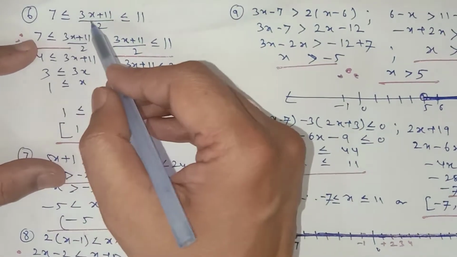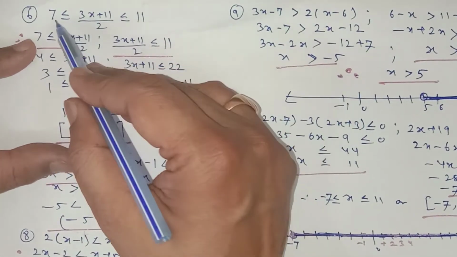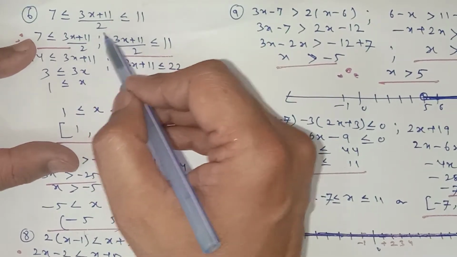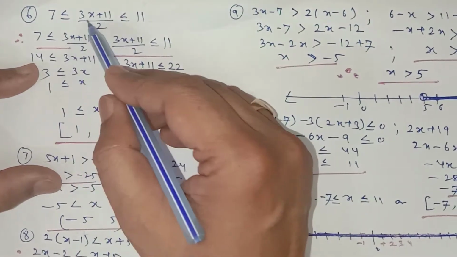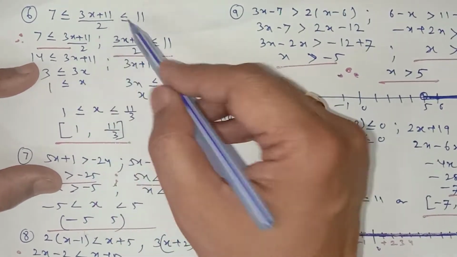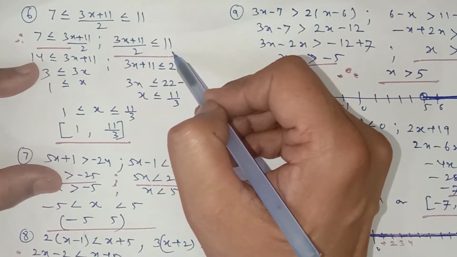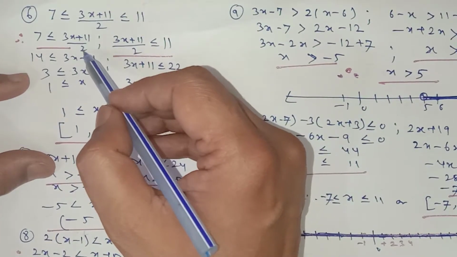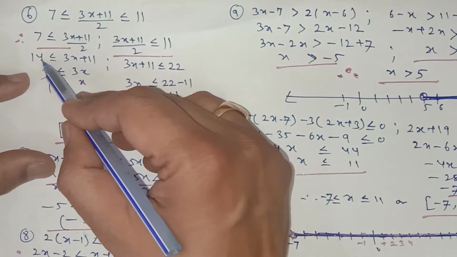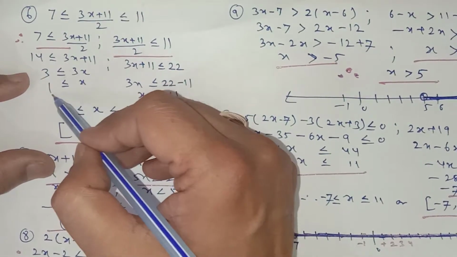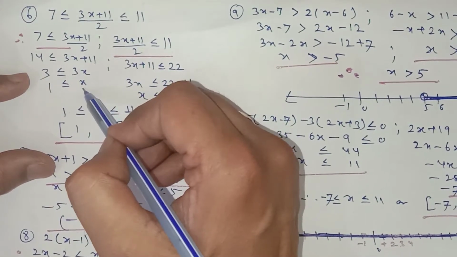Now in question number 6, again we have the linear inequations 7 ≤ (3x + 11)/2 ≤ 11. Separate them as individual inequalities: 7 ≤ (3x + 11)/2 and (3x + 11)/2 ≤ 11. Solve them individually. Take the 2 to the left hand side, it becomes 14. Take 11 to the left hand side, it becomes 14 minus 11, which is 3. So x is greater than or equal to 1.